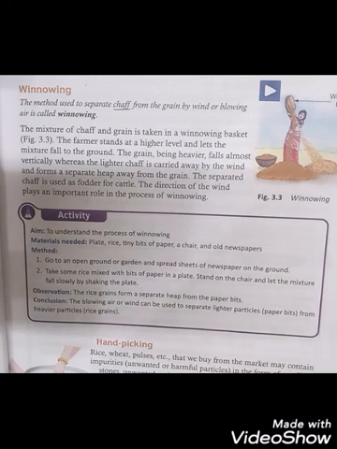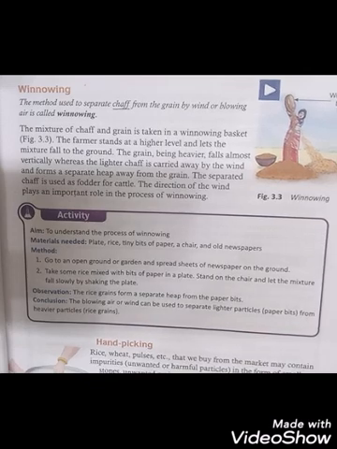So you have to stand at a particular height and then allow the mixture of rice and paper to fall down. In this way you can separate the lighter material and the heavier materials.